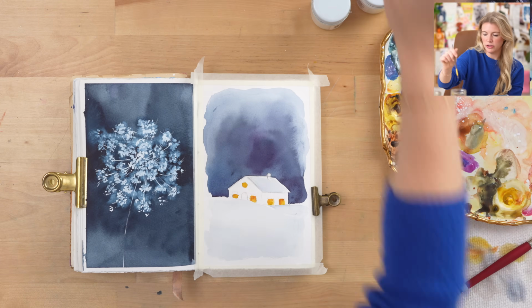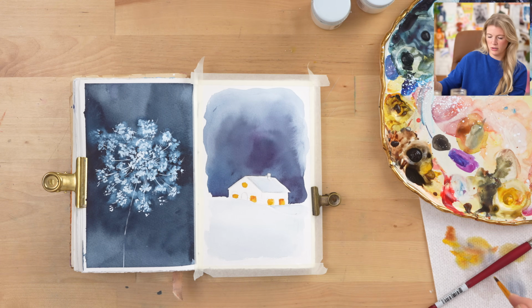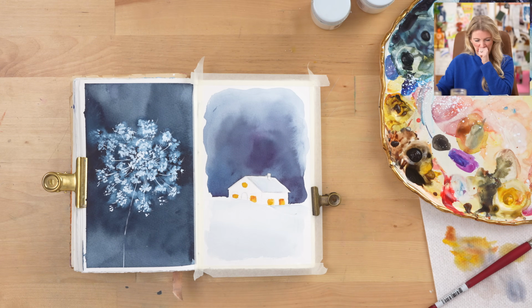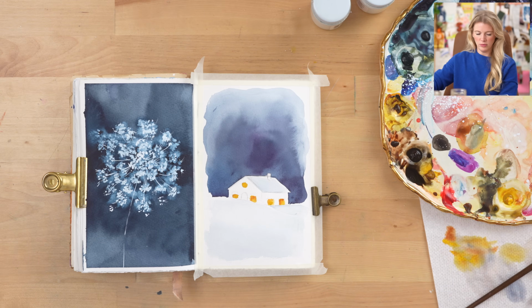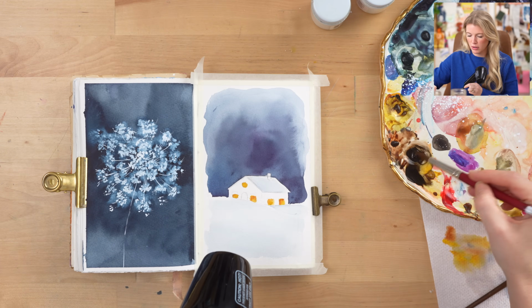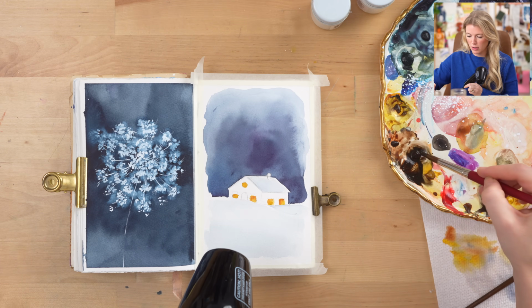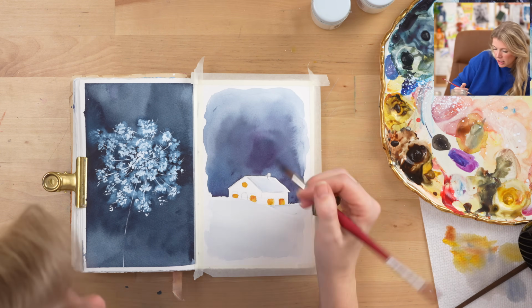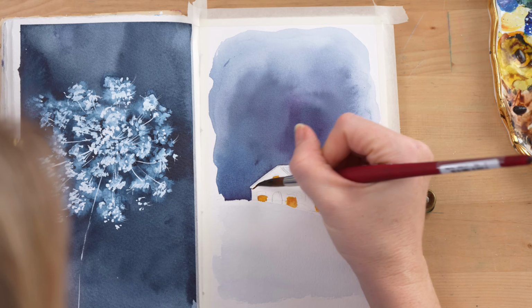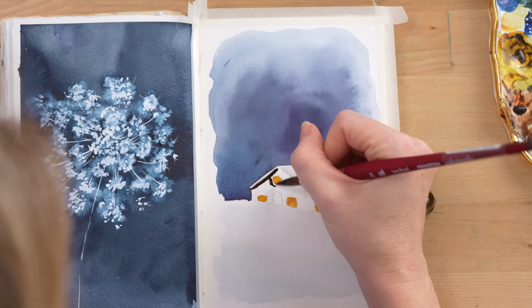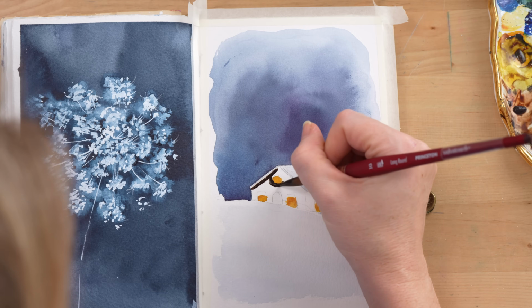And then I'm not going to, well, maybe I'll do, no, I'm not going to do a window on the door because it's a door. Okay. Now, let's do the house. So I'm just using dark brown here. And I've got to be so careful around the windows.